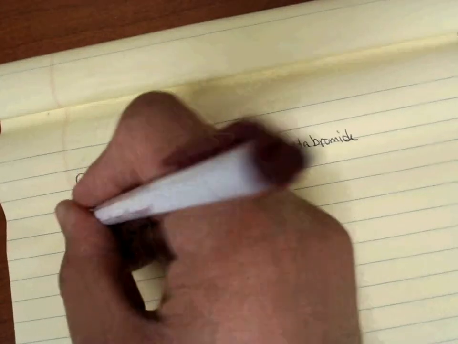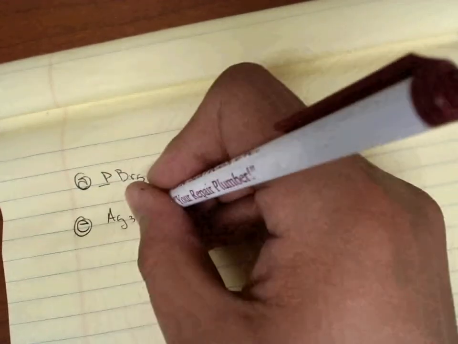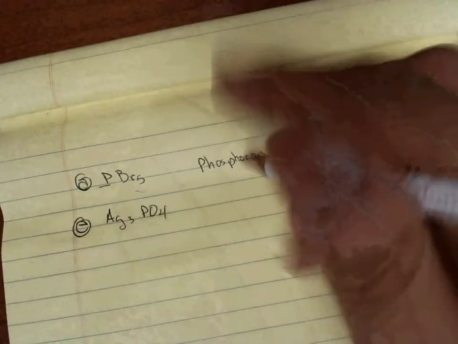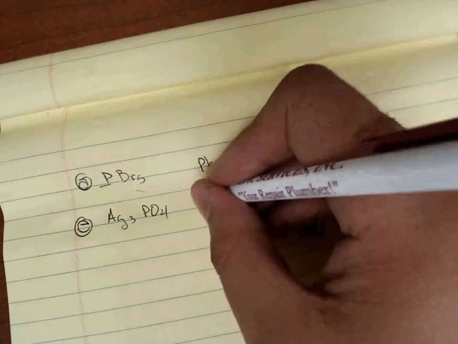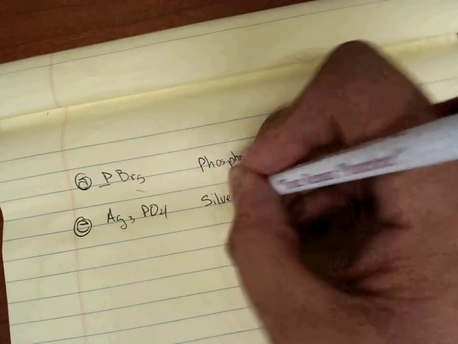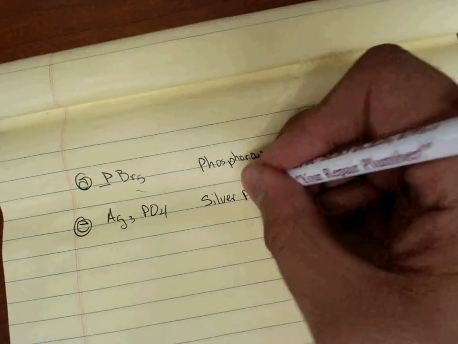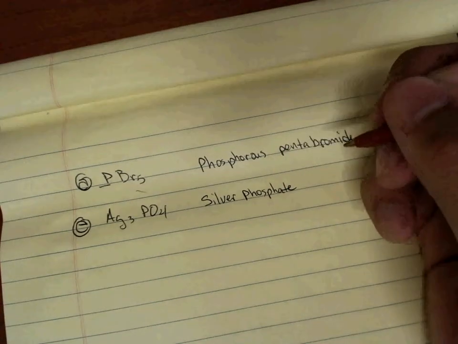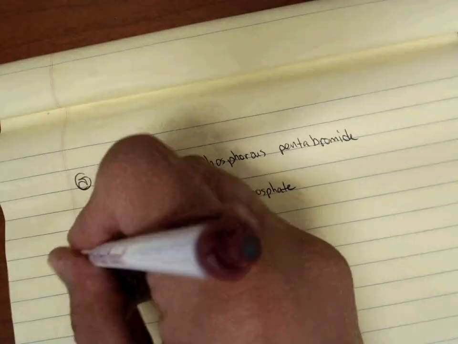Then I'm going to do E. E is Ag3PO4. I know that Ag is silver, so I'm going to have silver, and I know that PO4 is phosphate. That's silver phosphate.